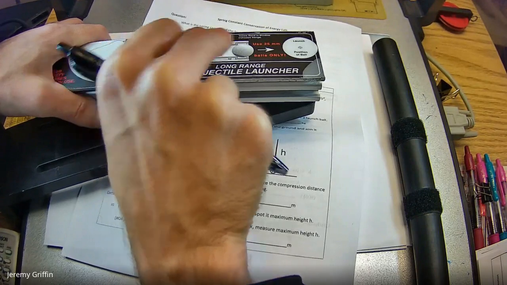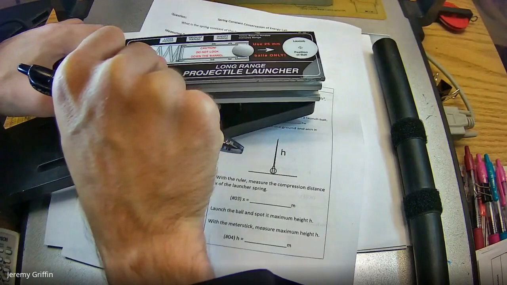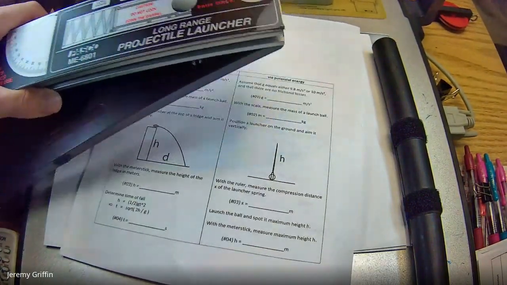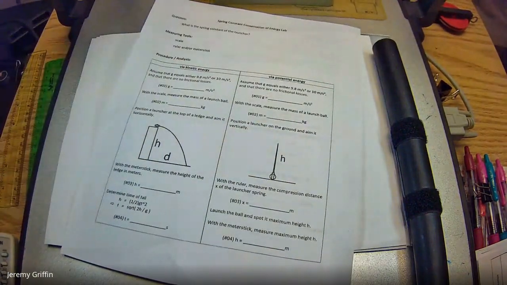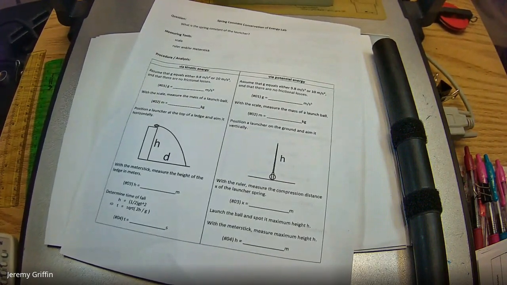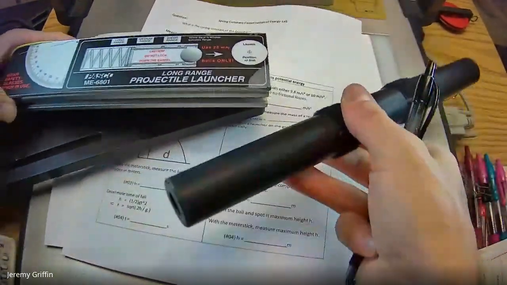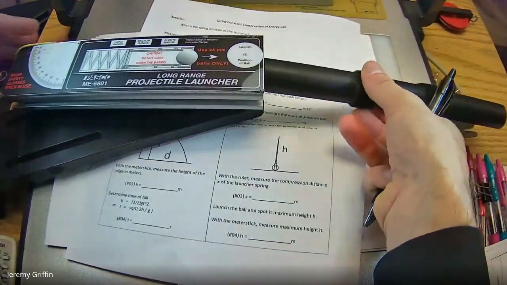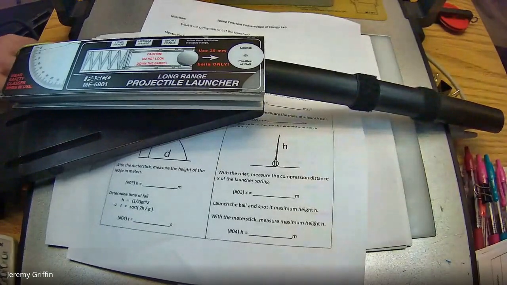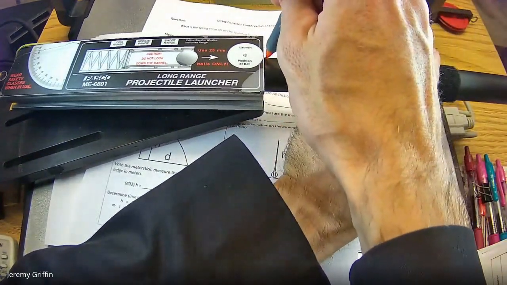4 times. What if you compress it 3 times as much? How much energy? 9 times the energy. Okay. Now, what is the spring compression, or compression distance? So I'll do this with you guys right now since everybody has the same launchers. Okay. So one way you do this is put the ramrod in, right there. Then I'm going to take this pencil. I'm going to make a little mark on the ramrod right at this point.